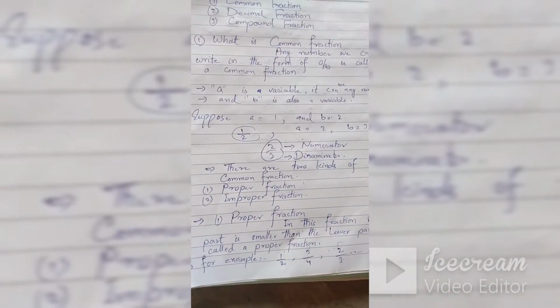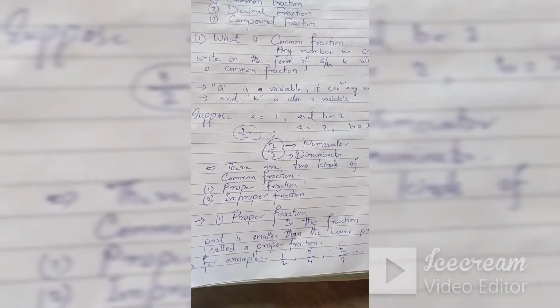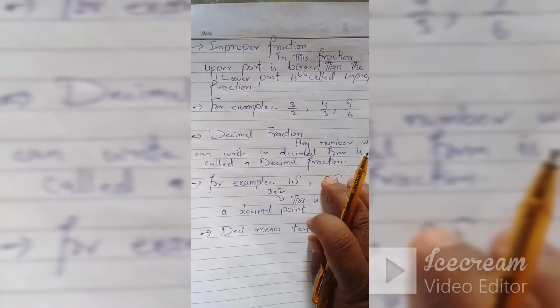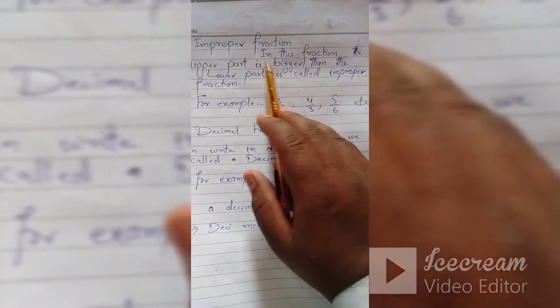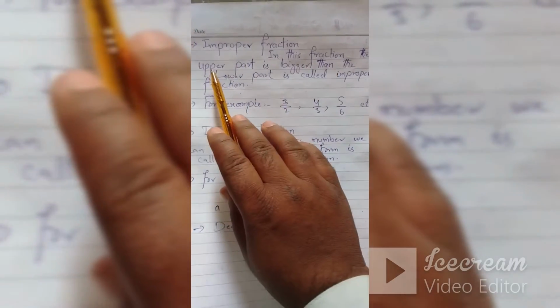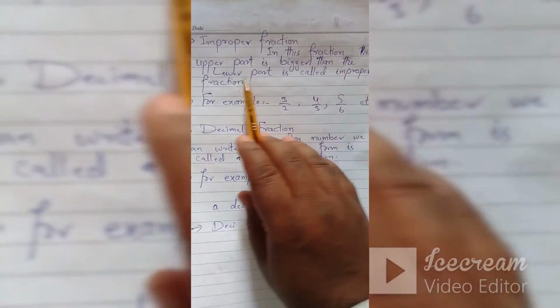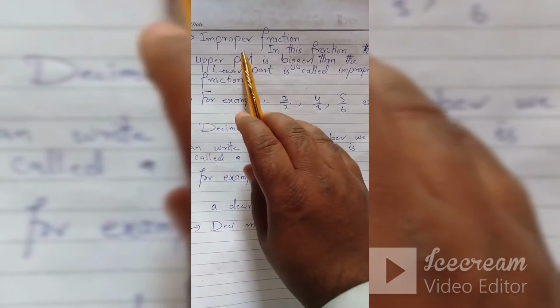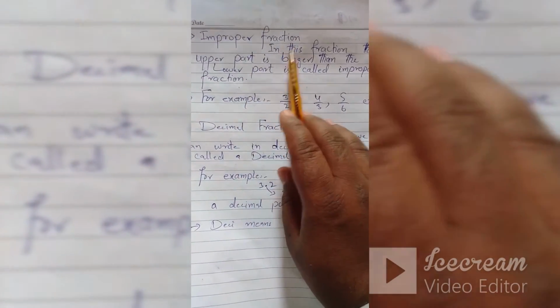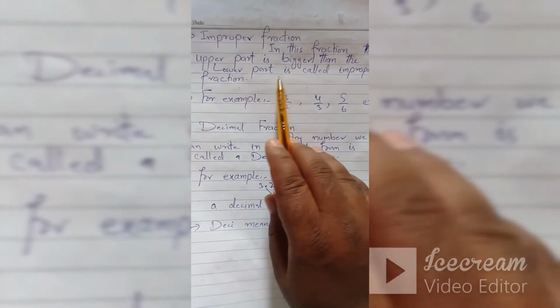Now let's see the second kind of common fraction, improper fractions. In this fraction, the upper part is bigger than the lower part. What is an improper fraction? In this fraction, the upper part is bigger than the lower part.